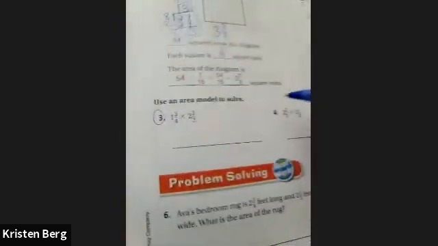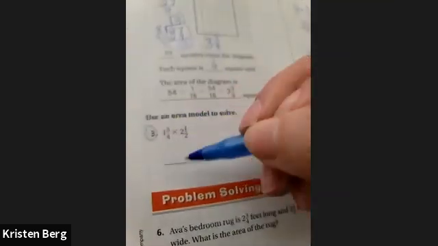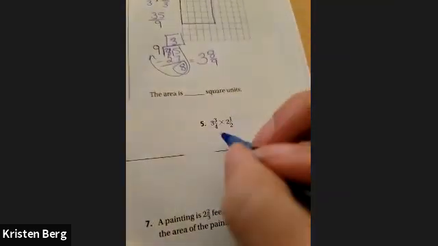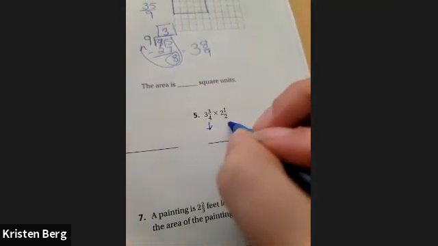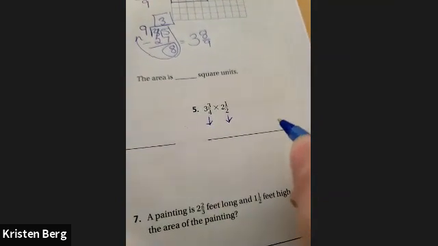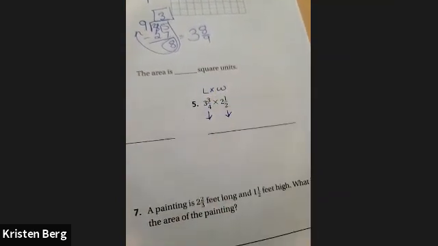So on your homework, again, just use the changing of mixed numbers to improper fractions to help you solve that. You will do 3 and 4. I will do 5 with you. Again, my advice is to just change these. So remember, length times width. So here's your length and your width.